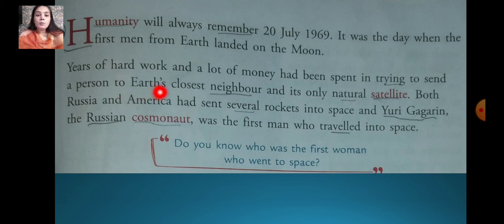Years of hard work and a lot of money had been spent in trying to send a person to Earth's closest neighbor and its only natural satellite. Both Russia and America had sent several rockets into space, and Yuri Gagarin, the Russian cosmonaut, was the first man who traveled into space. Okay, children, let me read again.